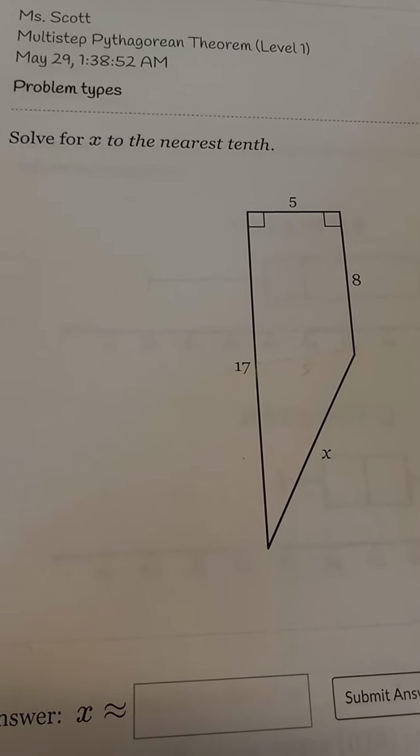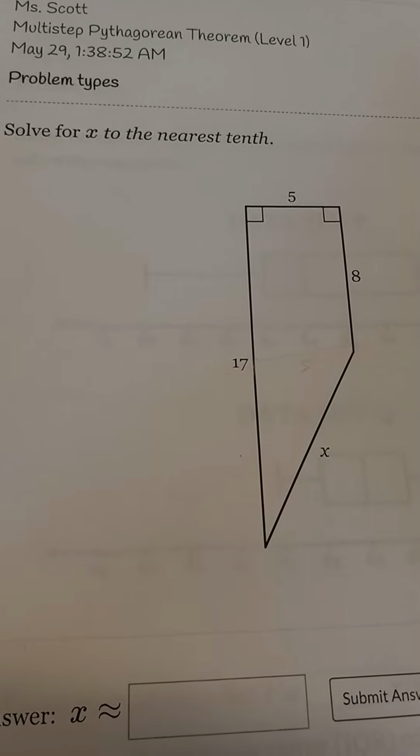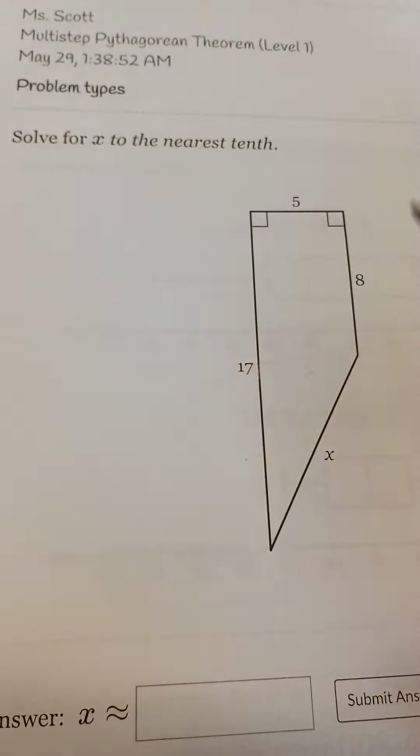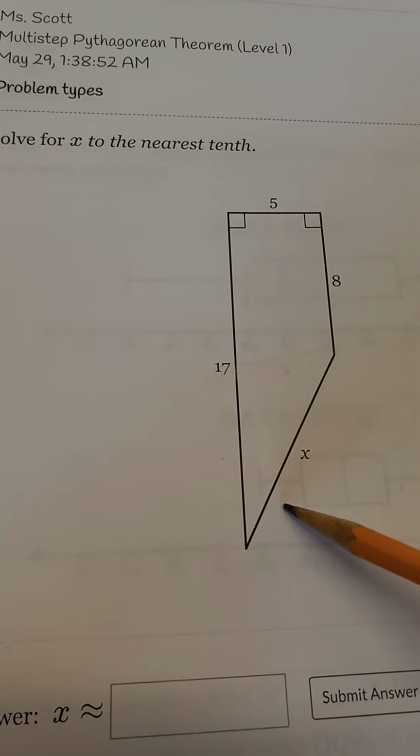This is part 2 of Multistep Pythagorean Theorem. So we're going to solve for x. We're going to solve for this x here.